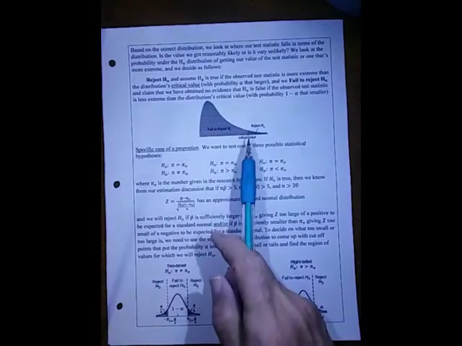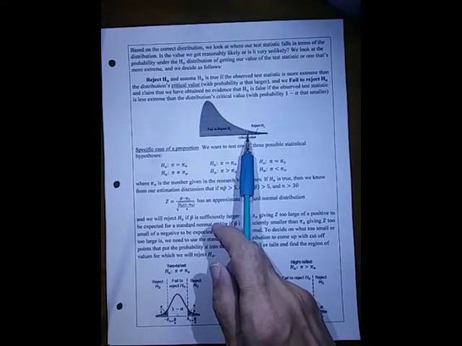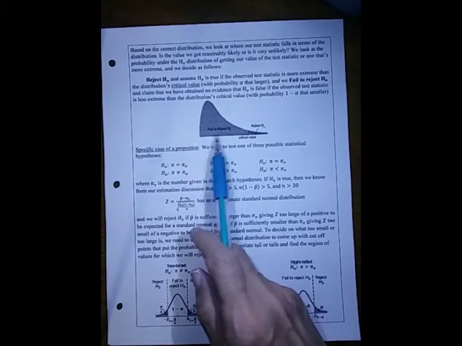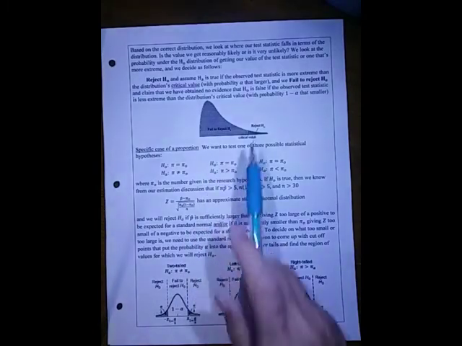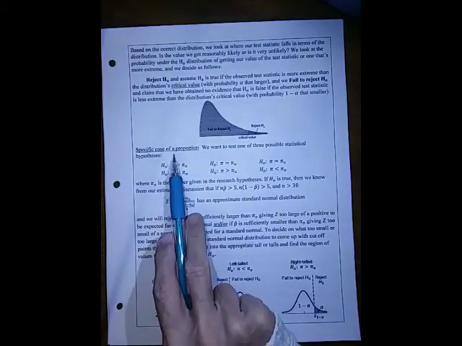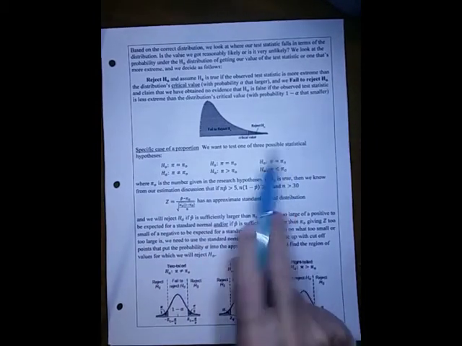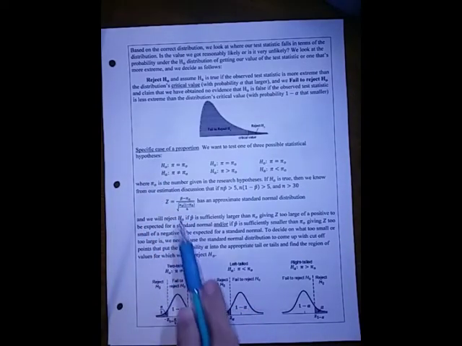So now, based on the correct distribution, we're going to look at where our test statistic falls in terms of the distribution. Is it a likely or an unlikely value? And then we're going to decide whether to reject H0. There's going to be some critical value there, and based on that value, if it's in one section, we're going to say fail to reject, and if it's in the unlikely part, we're then going to say that we reject that H0 is true.